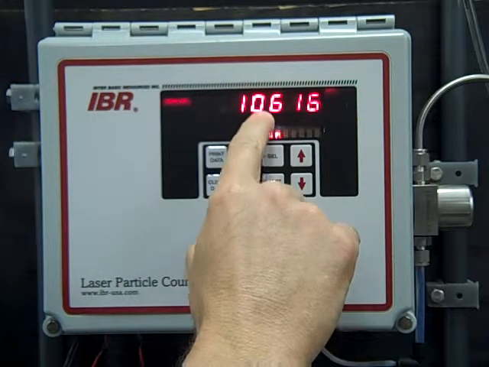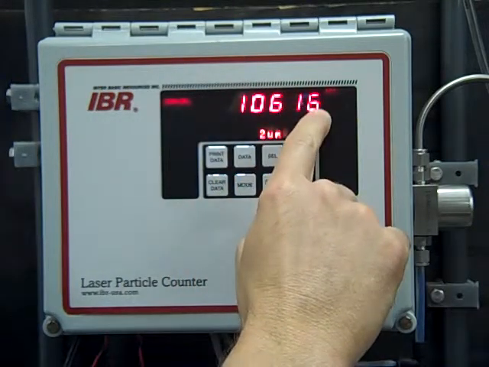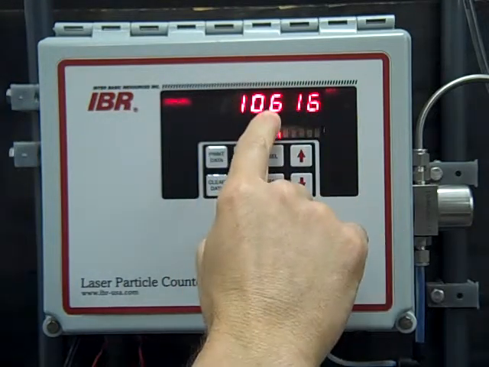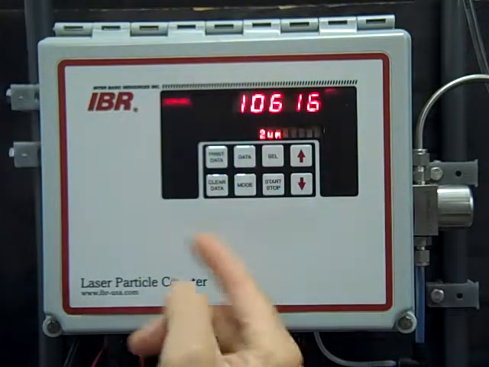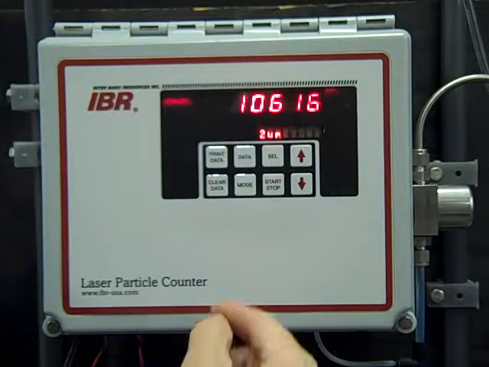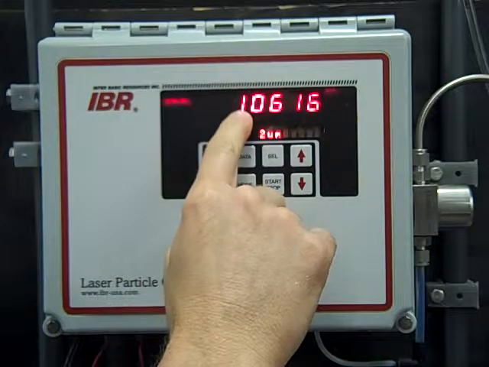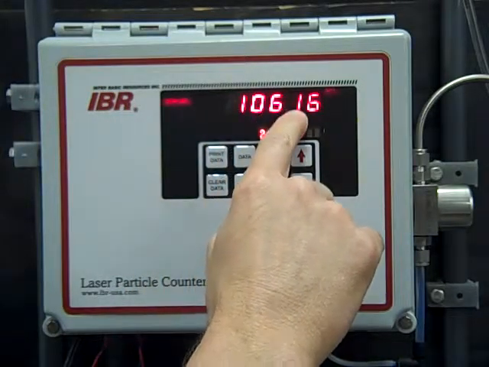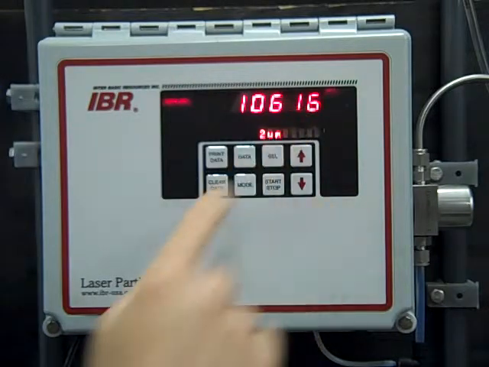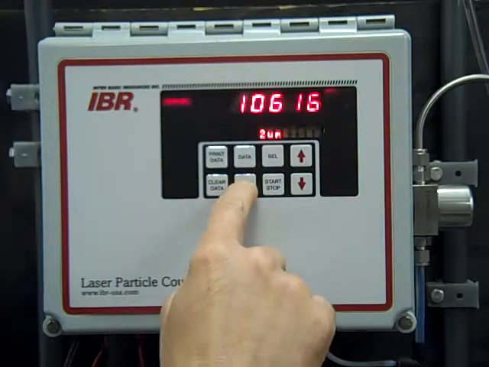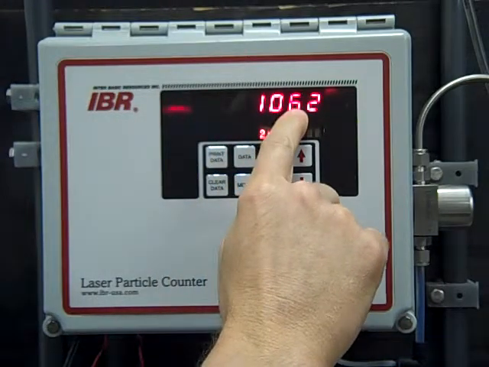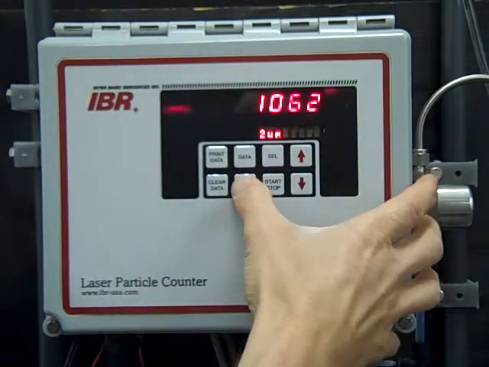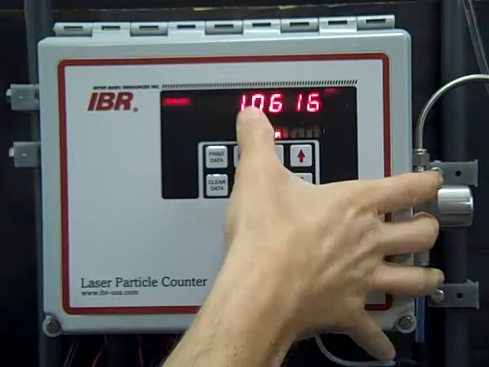So 10,616 total counts divided by 10 milliliters of water would give you 1,061.6 counts per ml. 1,062 rounded off.